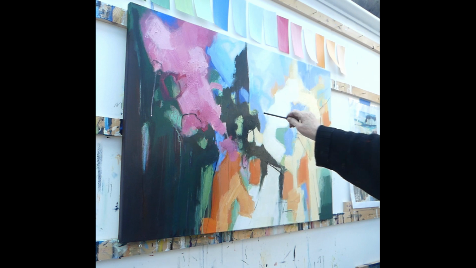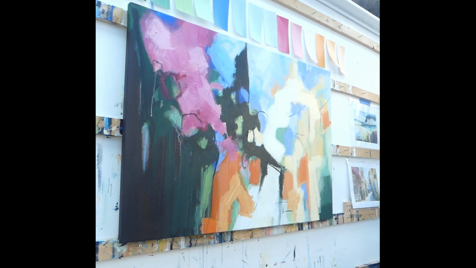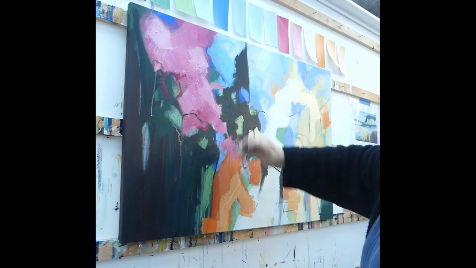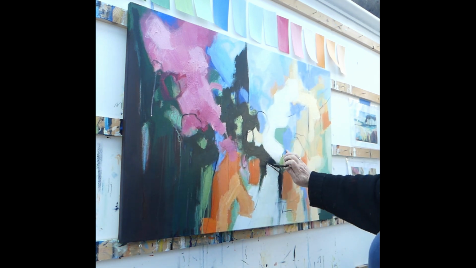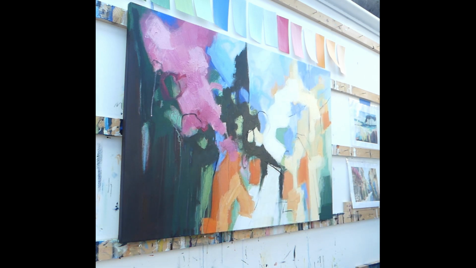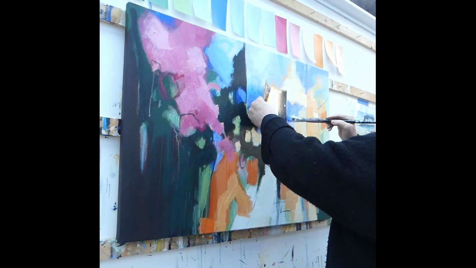And sometimes putting charcoal straight over a colour along the edge just breaks up the shape and makes it a little bit more interesting. Little tiny marks. They are just enough to give a little bit of scale to the whole painting without making it busy.